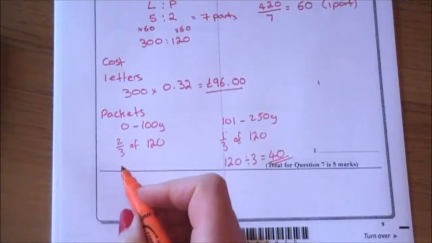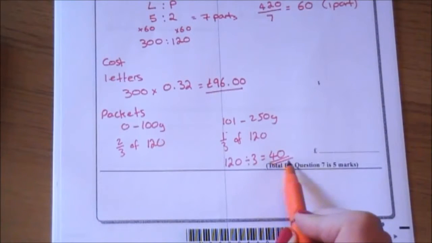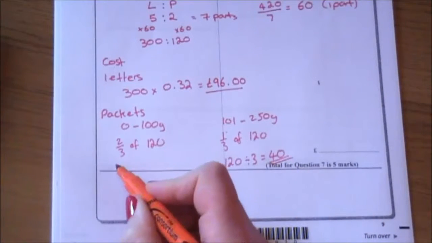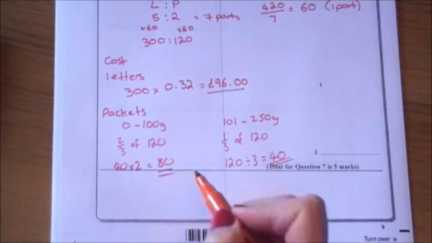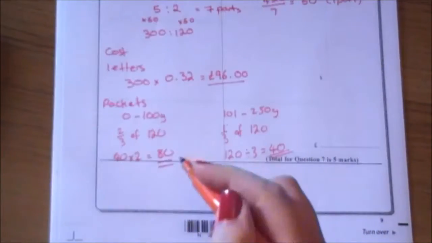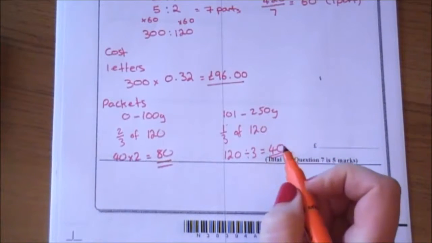So let's look at this now then. There are 2/3. I've already found that 1/3 is equal to 40 packets. So 2/3 is going to be 2 lots of that, which is 80. So I've got 80 packets within that range and 40 packets within that range.